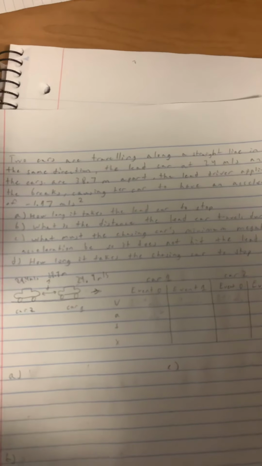Okay, the question states, two cars are traveling along a straight line in the same direction, the lead car at 24 meters per second and the other car at 29.4 meters per second. At the moment, the cars are 38.7 meters apart. The lead driver applies the brakes, causing the cars to have an acceleration of negative 1.97 meters per second squared.